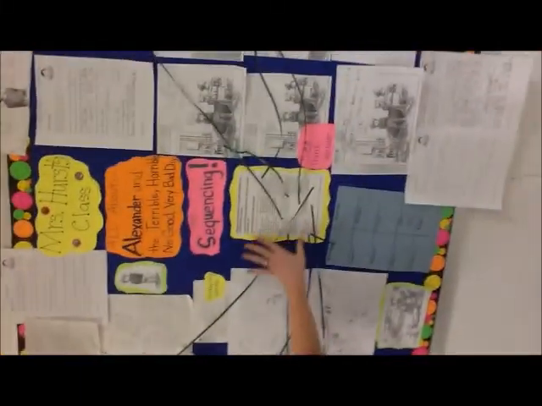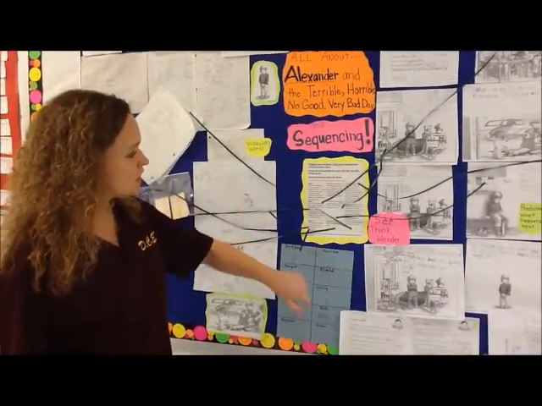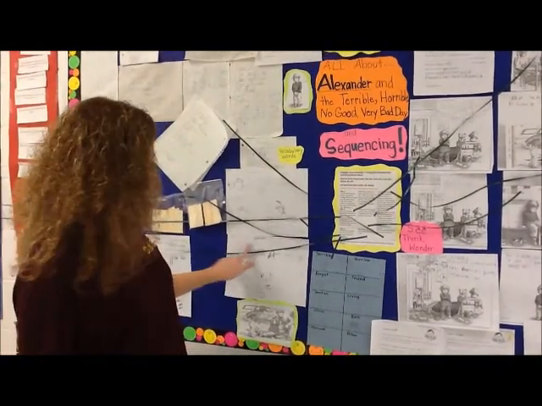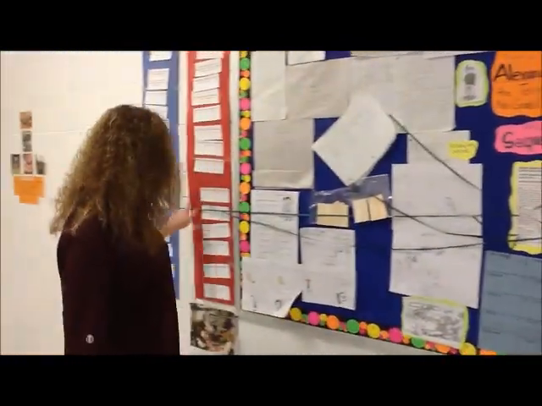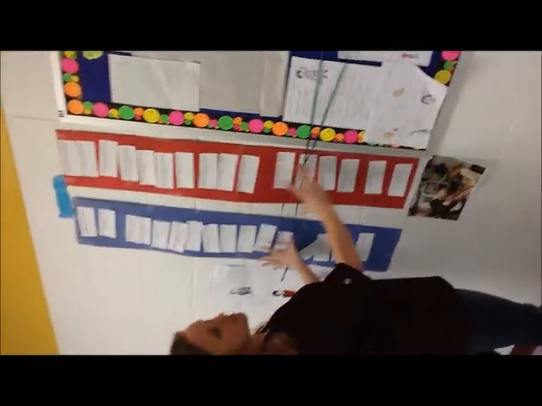I teach second grade, and I did my mastery matrix on sequencing, and we focused on Alexander and the Horrible, Very Bad, No Good Day. As you can tell, this is my sequencing matrix. I broke it down to all 3 levels in 3 different ways, and I used the ribbons to illustrate what each particular assignment was. This one here was sequencing events in order.